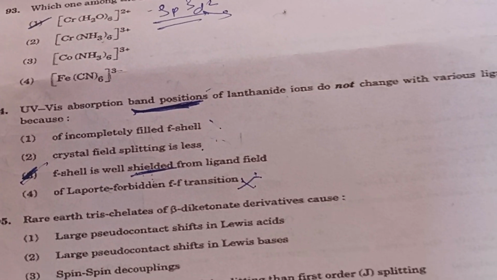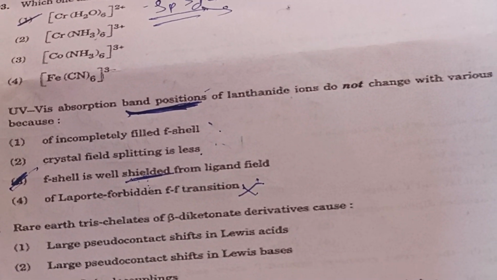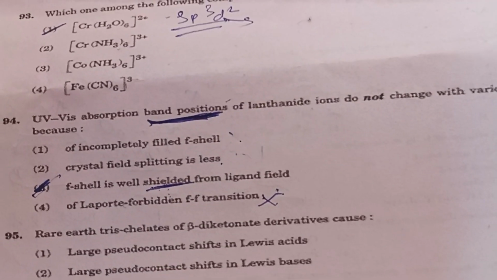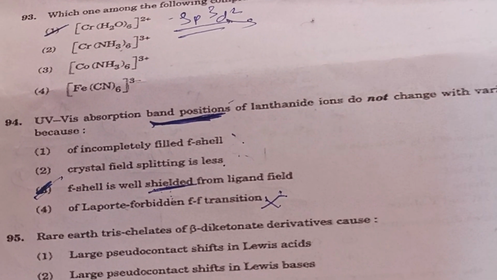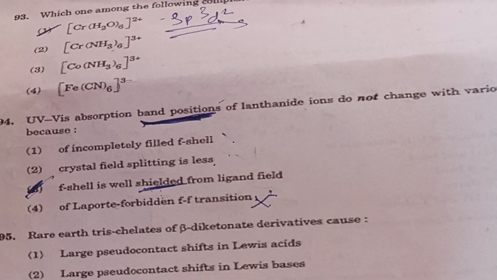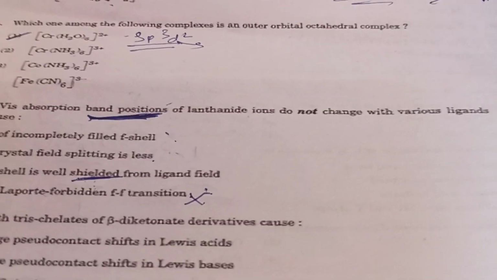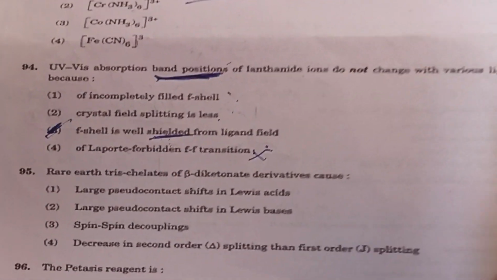The f orbitals are buried beneath the filled 5s and 5p shells. Here the 5s and 5p shells are filled with electrons, so 4f will be completely shielded. Since the f-f transition varies only slightly, there is no change with the various ligands due to the shielding nature.